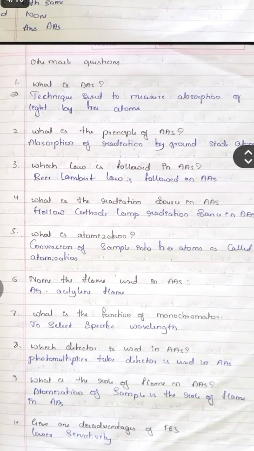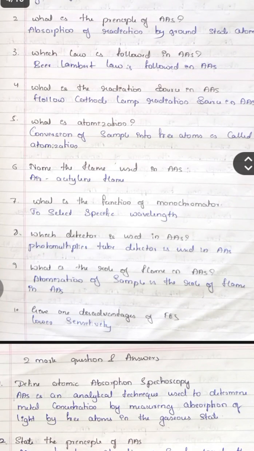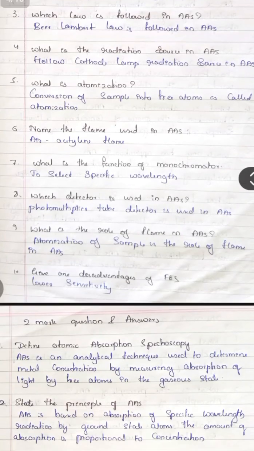1 mark questions. What is AAS? Technique used to measure absorption of light by free atoms. Second, what is the principle of AAS? Absorption of radiation by ground state atoms. Third, which law is followed in AAS? Beer-Lambert's law is followed in AAS. Fourth, what is the radiation source in AAS? Hollow cathode lamp is the radiation source in AAS.